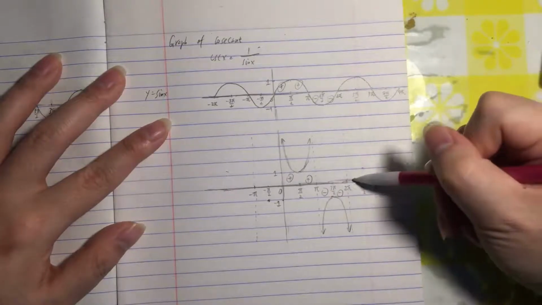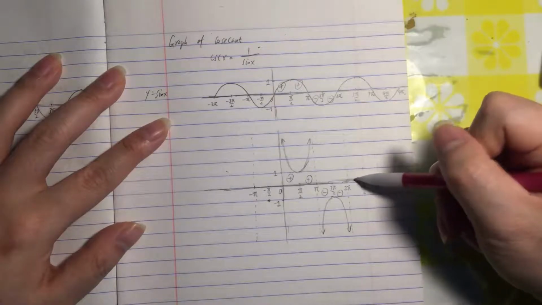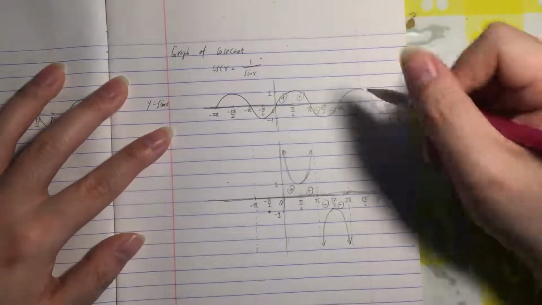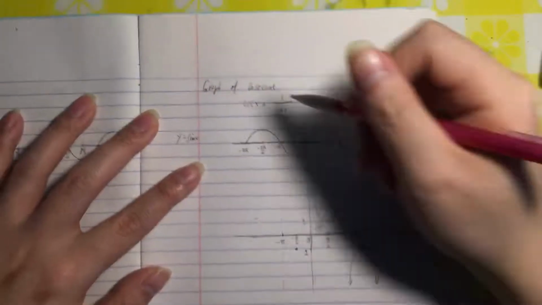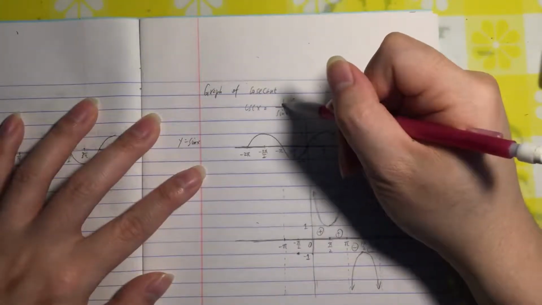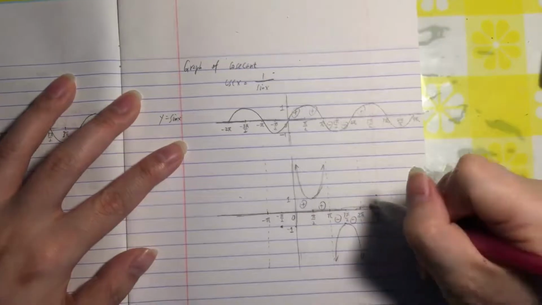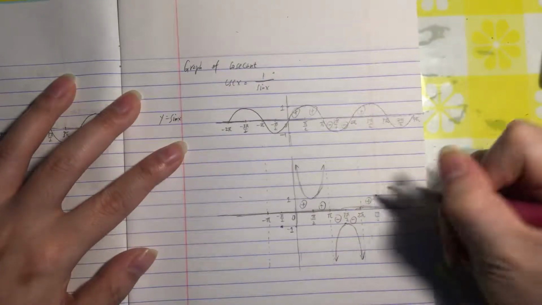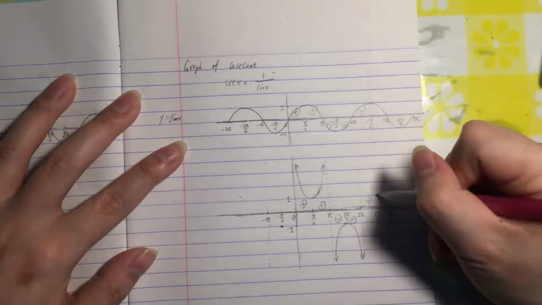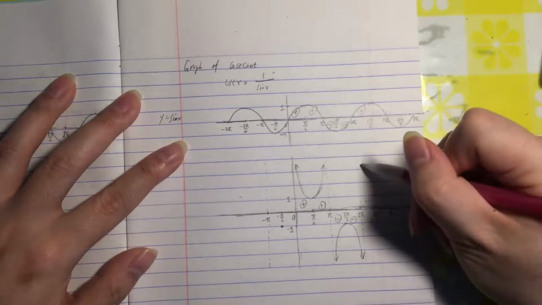Next, from 2 pi to 5 pi over 2, the sine function is positive. 1 over a positive number is positive. That's a point on the curve. That's a vertical asymptote, and the curve is above the x-axis. It looks like this.